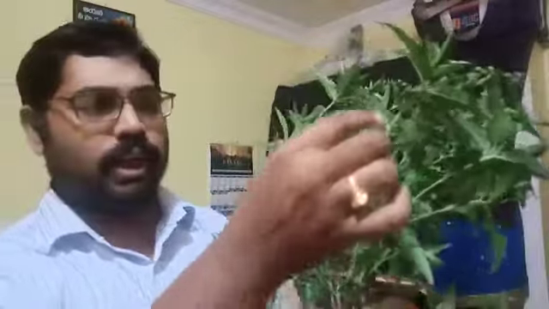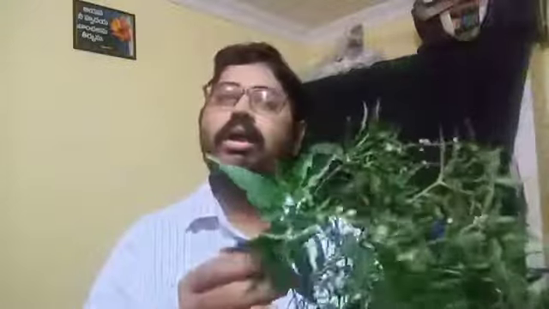After that, these branches will be connected to the stem itself. It means both transportation works, either water supply to the leaf itself, or whatever food materials are prepared in the leaf itself, will also be transported.